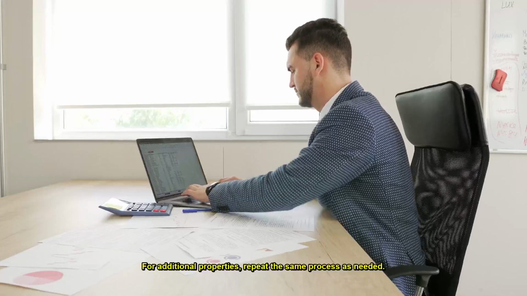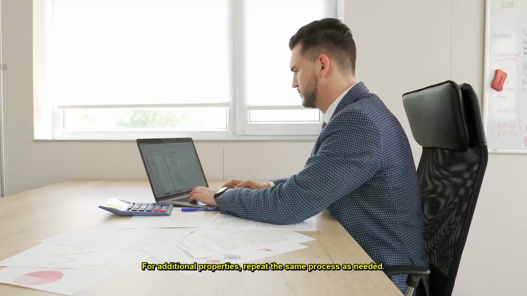For additional properties, repeat the same process as needed. Consider saving your backup files in a dedicated folder for easy access. Regular backups help maintain data integrity and accessibility. Stay proactive about backing up your metrics to avoid potential data loss.